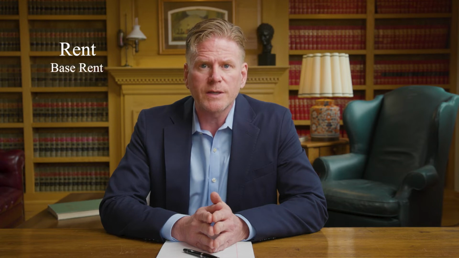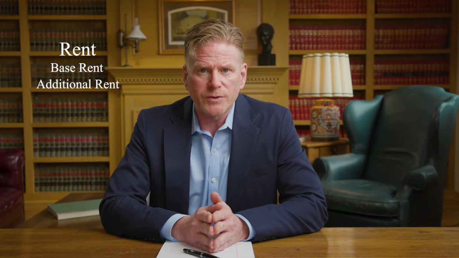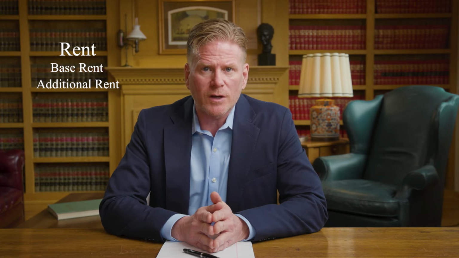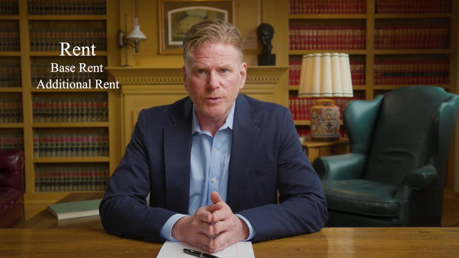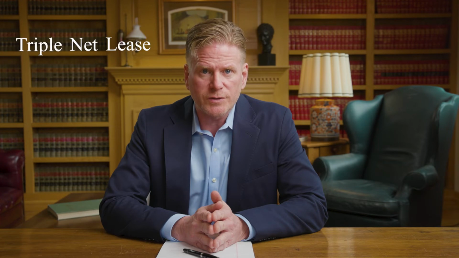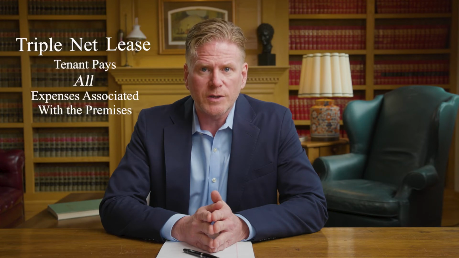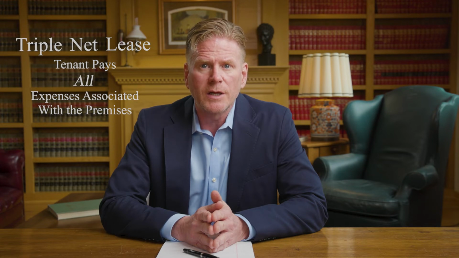First, rent. Rent in a commercial lease setting typically has two components, often called base rent and additional rent. The base rent is usually fairly simple, say $10,000 per month. The additional rent is usually a pro rata share of the expenses associated with the building. You may hear the term triple net lease, which essentially means the tenant pays all of the expenses associated with the premises, including taxes, insurance, and maintenance. The important thing is understanding the extent of your obligation for additional rent, what's included, and how it's calculated.